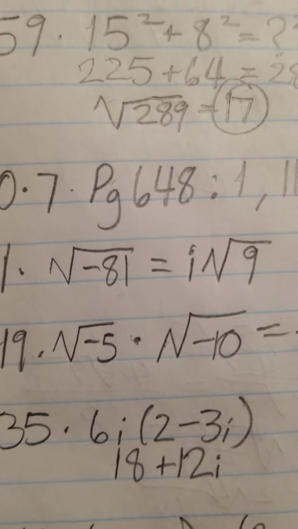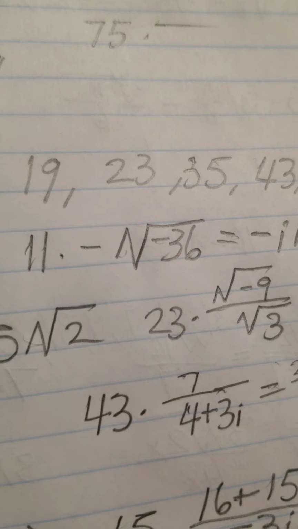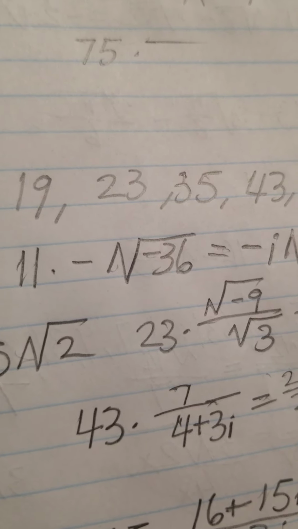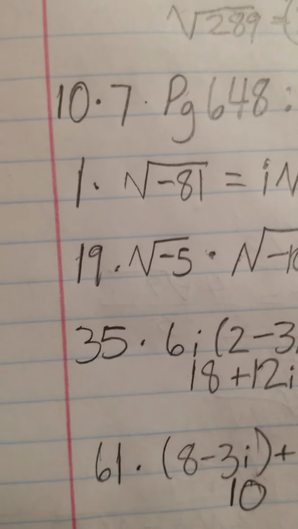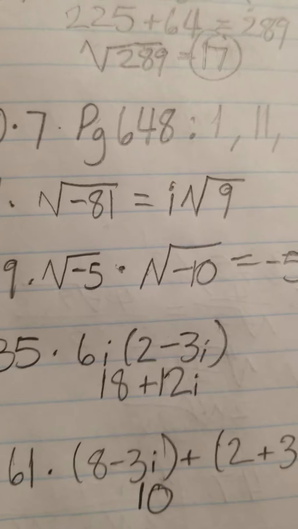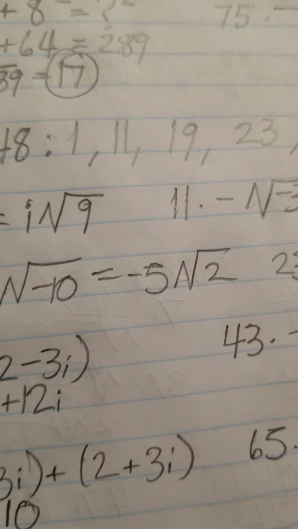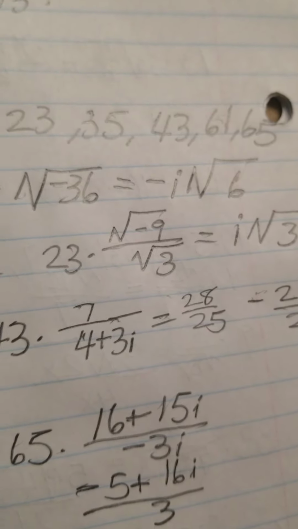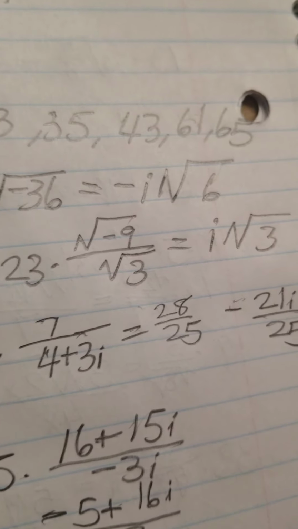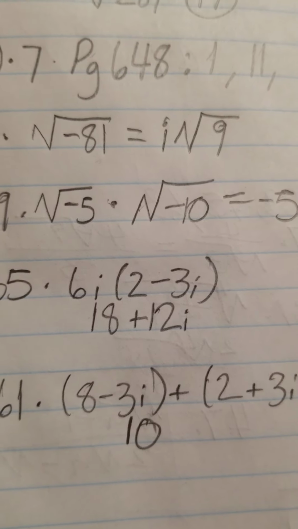Square root of negative 81 is i root of 9. 11, negative square root of negative 36 is negative i root of 6. 19, negative 5 times root of negative 5 times root of negative 10 is negative 5 root of 2. 23, root of negative 9 over root of 3 is i root of 3. 35, 6i times 2 minus 3i is 18 plus 12i.